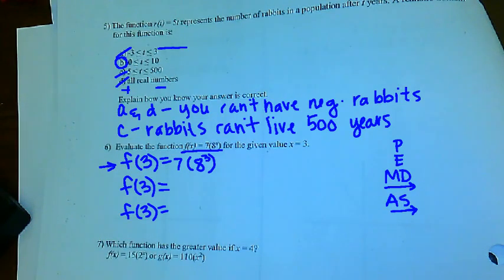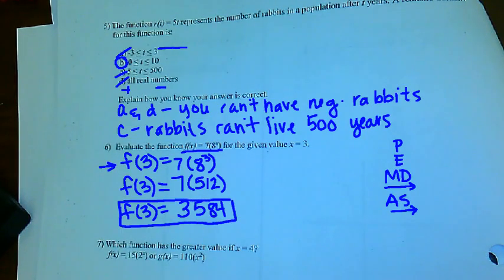Okay, so 8 cubed is 512, and multiplied by 7 is 3,584. Just a reminder, this is really 8 times 8 times 8. Okay, that would be the expanded form.